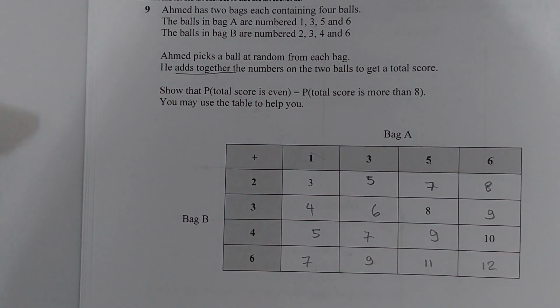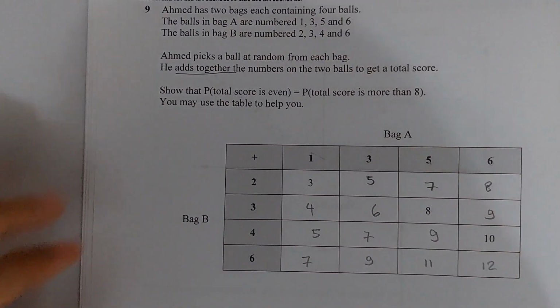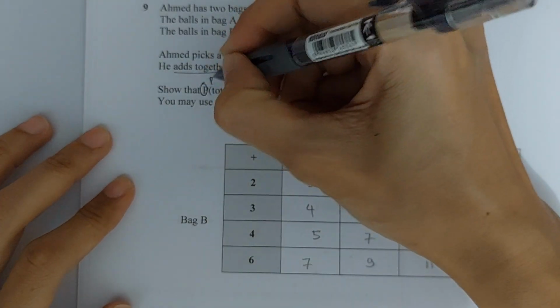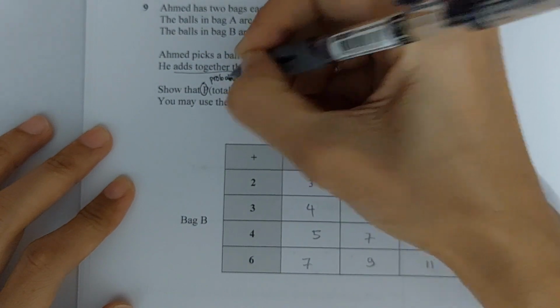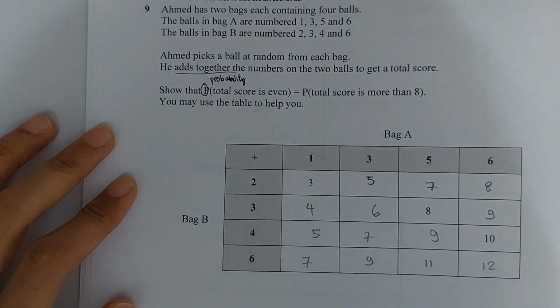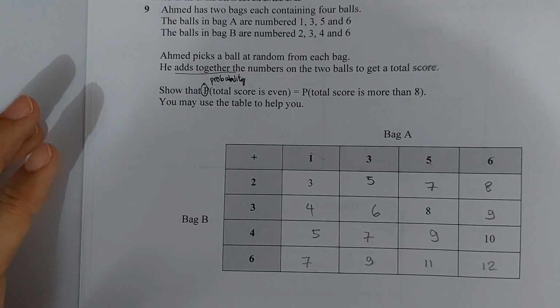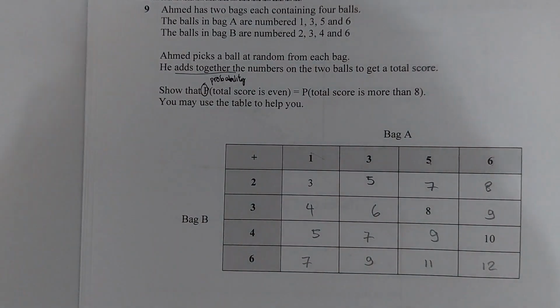Right? Now, show that P here is the probability. Remember, the total probability from all the scenarios here will be 1. Okay? Now, show that the probability total score is even is equal to the probability total score is more than 8. Now, from this scenario, we know how many results we can get.